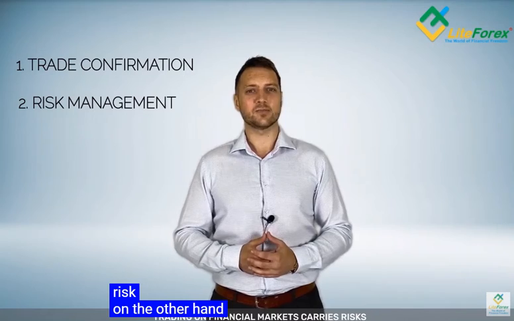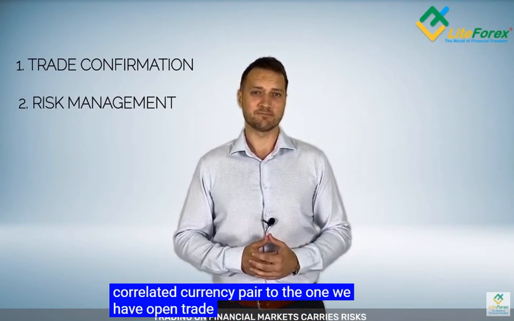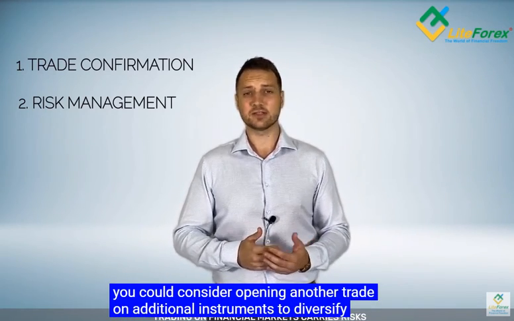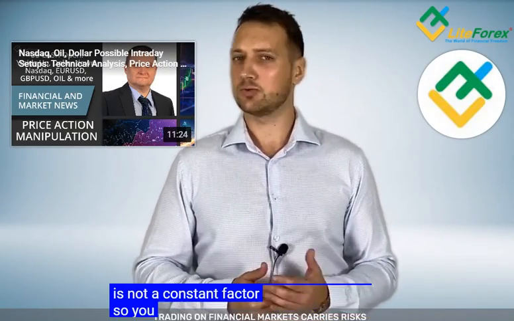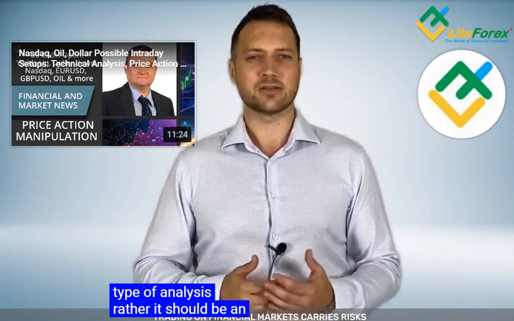On the other hand, when there is a less correlated currency pair to the one we have an open trade on, you could consider opening another trade on an additional instrument to diversify the risk. So, in resume, correlation between assets is not a constant factor, so you shouldn't depend only on this type of analysis, rather it should be an additional filter in your decision-making process.